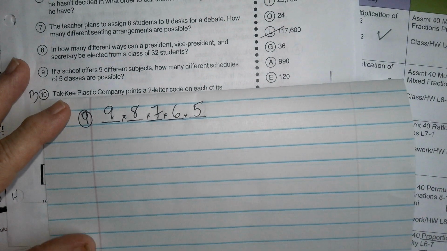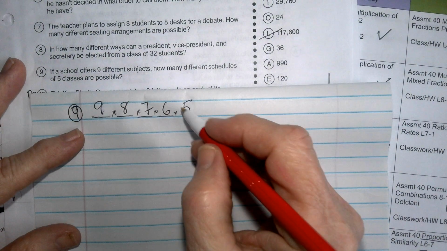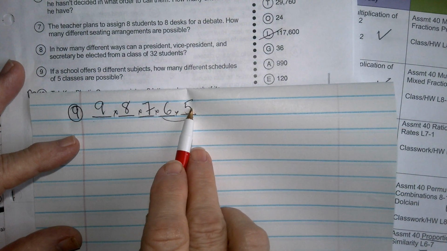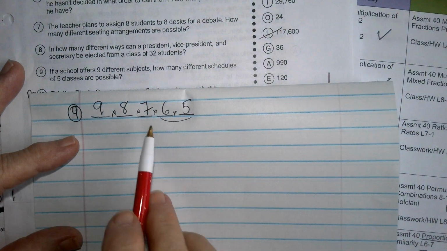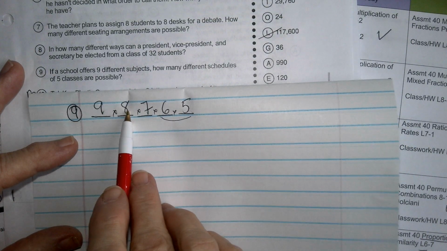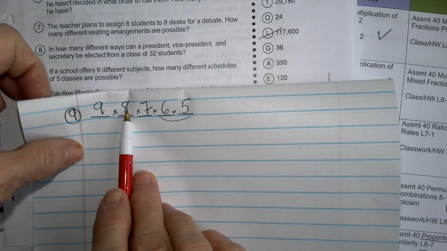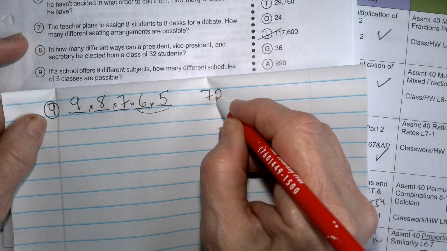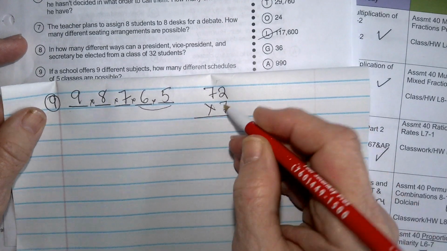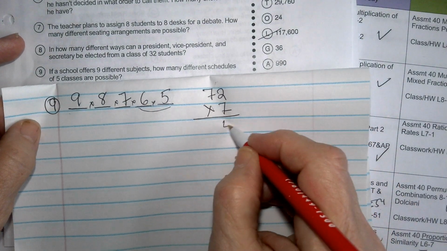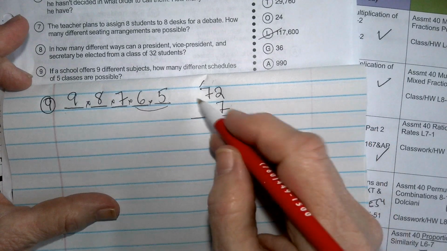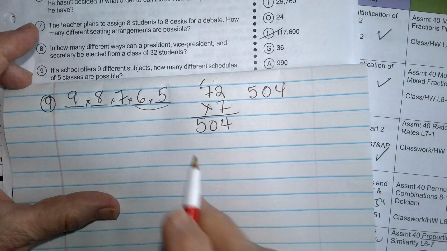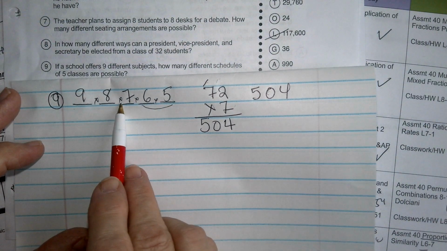So we have to be strategic when we're multiplying this one. I'm going to leave the 6 times 5 last, because that's the easiest. That's going to be 30, and that's basically a single digit with a 0. So let's do the 9 times 8. What is it? 72. And 72 times 7, we'll start that right here. So that's 72 times 7 is that.